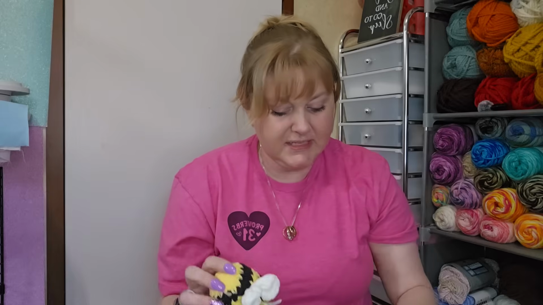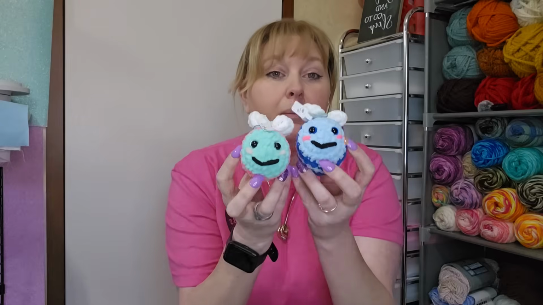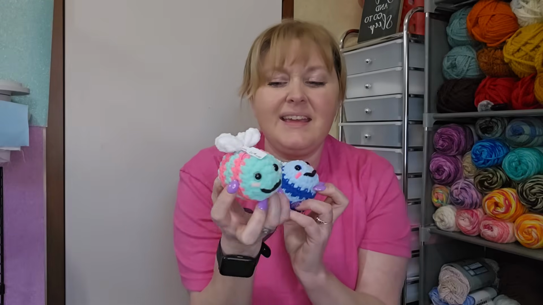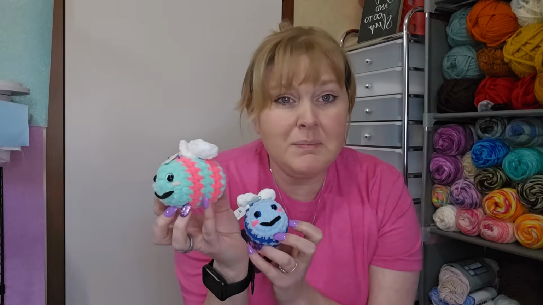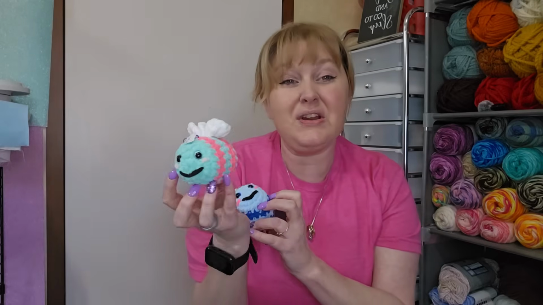Bumblebees. And I can't remember where I got this pattern either. Now these little bees, I actually charge $6 for them. So I have 4 of the regular bees. And then I got a blue bee and a melon bee, whatever colors you want to call that. It's a mint green and it is like a neon pink.